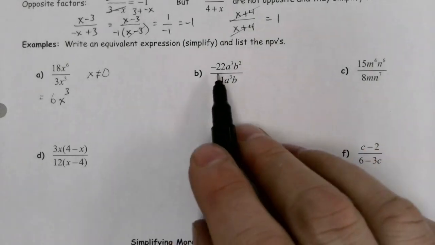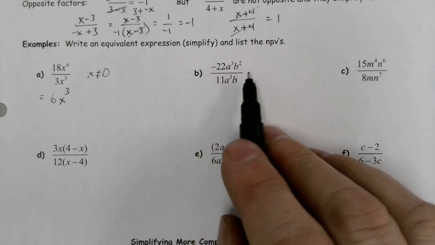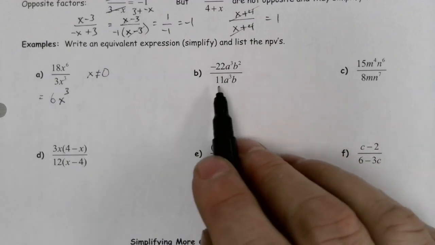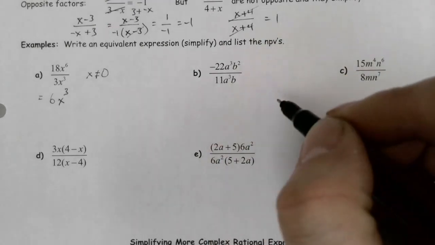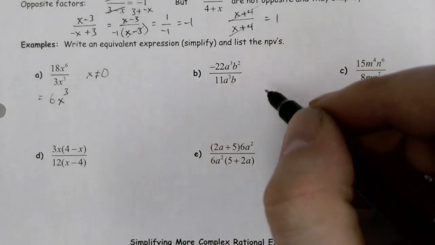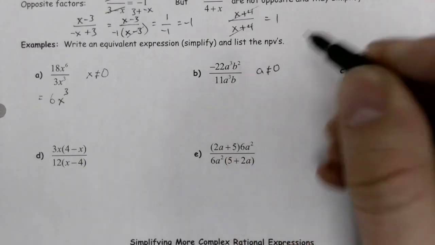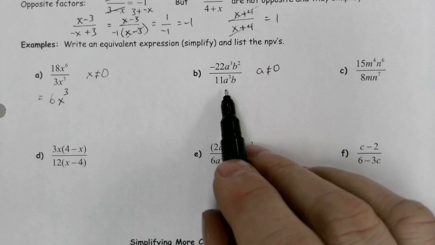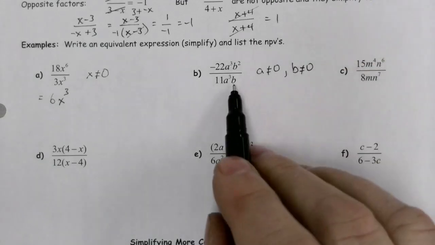Over here, negative 22a cubed multiplied by b squared. That is in factored form. 11a cubed b, that is in factored form. So now I look at the denominators here and I'm looking at my individual factors. Well, I can't allow a to go to 0. 0 cubed would just be 0. That would be a problem. I also can't let b go to 0 because I've got that factor of b here.